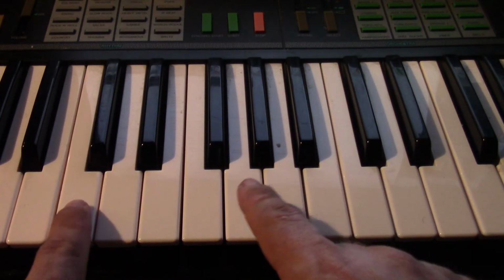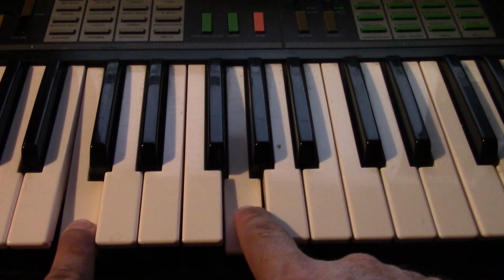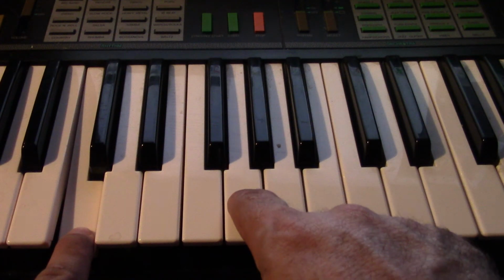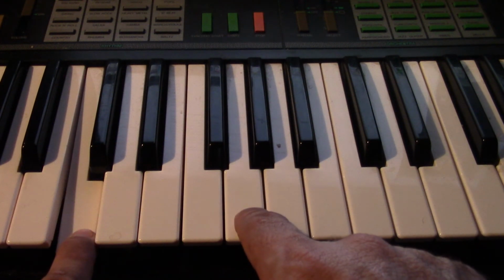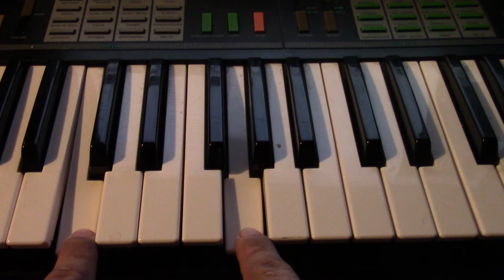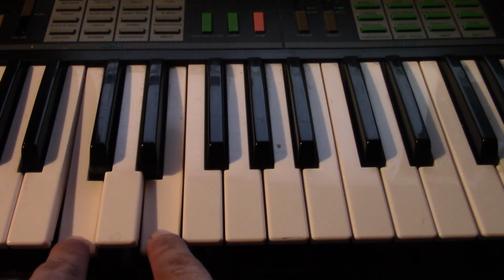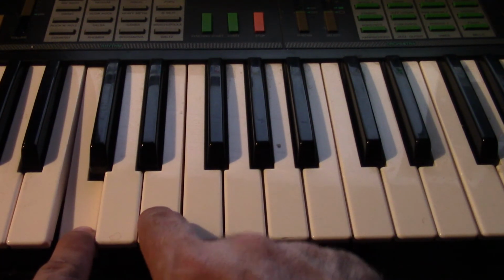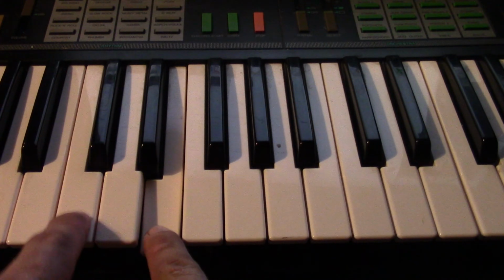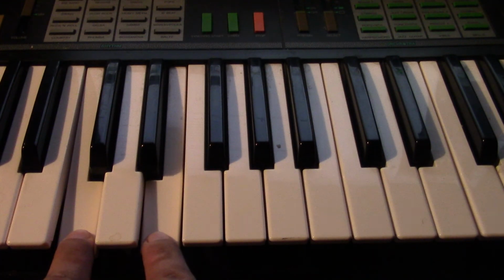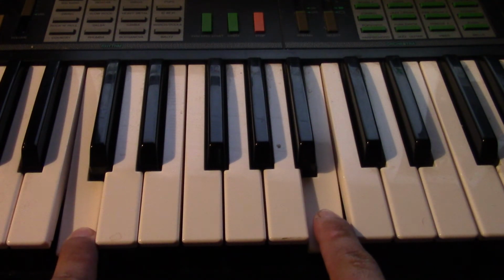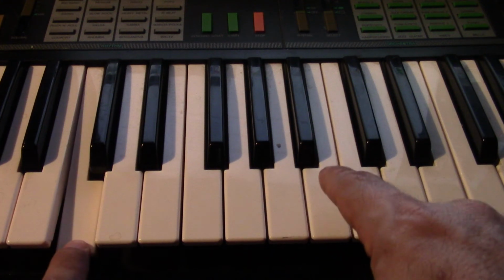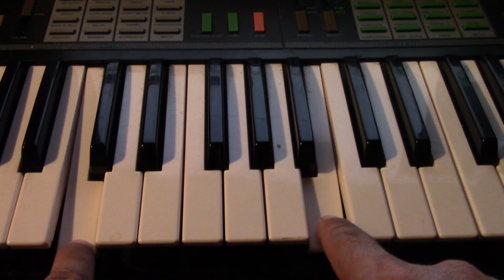Here's number six. That's the perfect fifth. So what song starts with a perfect fifth? I'll play it again. Number seven, the major third. I'll play it again. And number eight, the major seventh. I'll play them separately, and you're going to type the name of the song that starts with a major seventh.